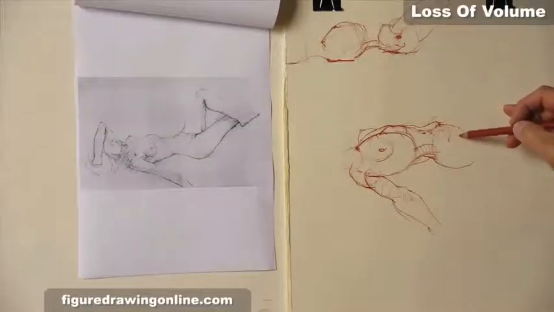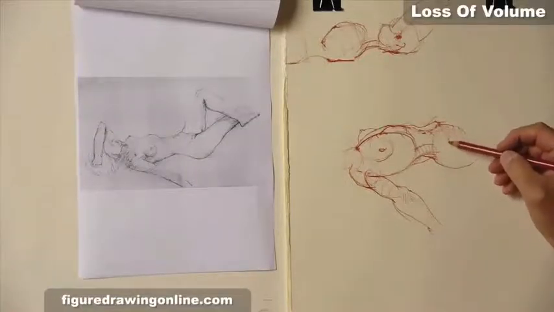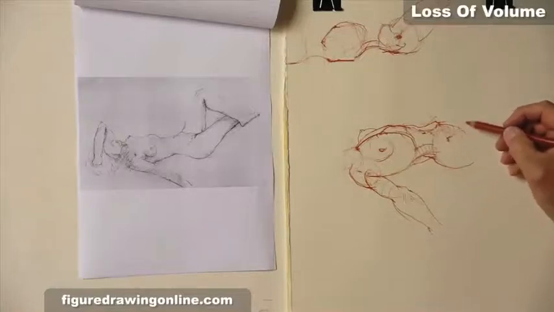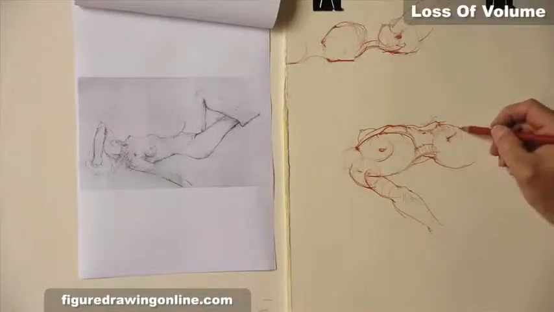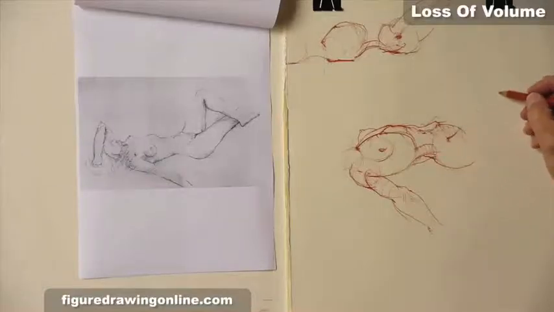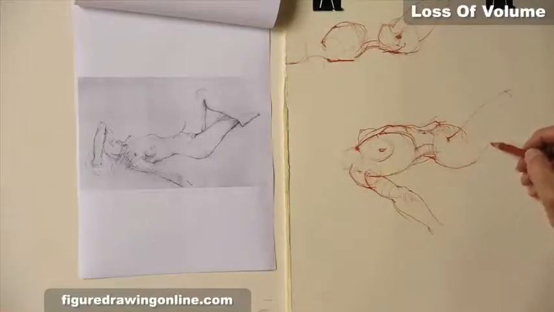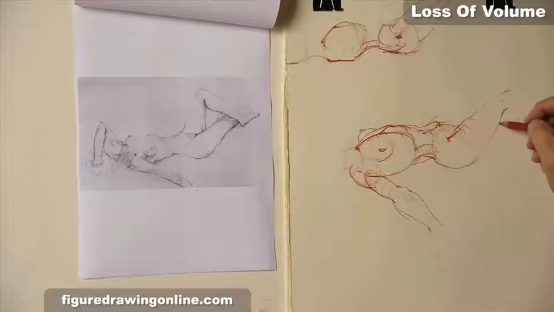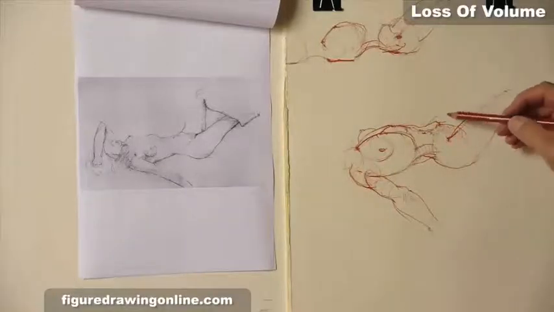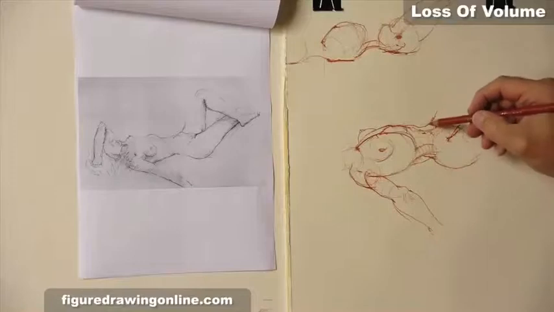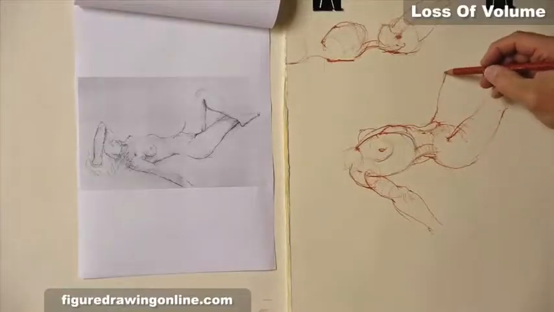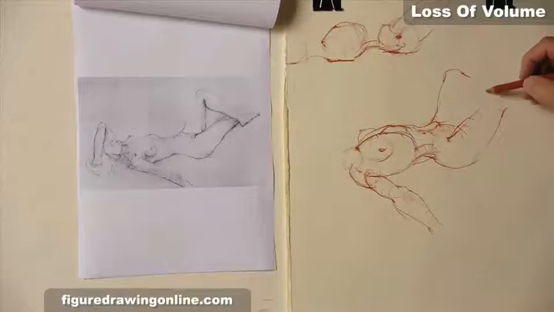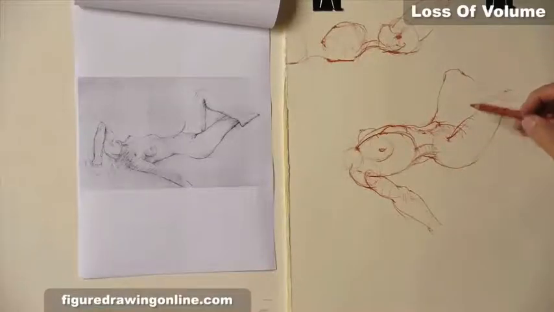So there's the front, from which we know most of the muscles of the front of the thigh reside. And just a few contour lines will give us quite a nice, there's a turn there.